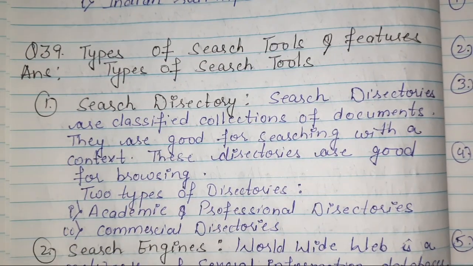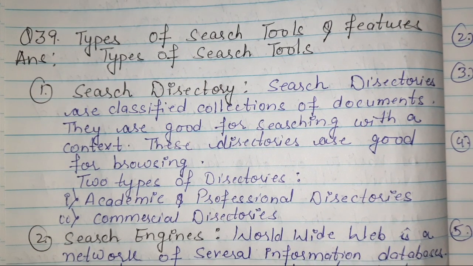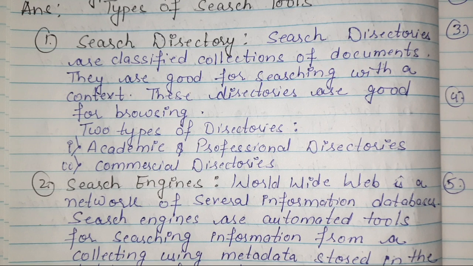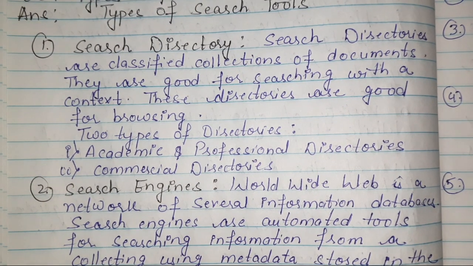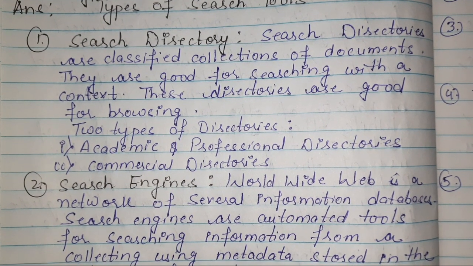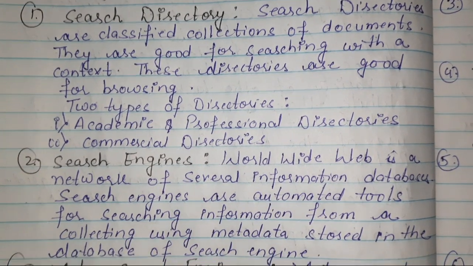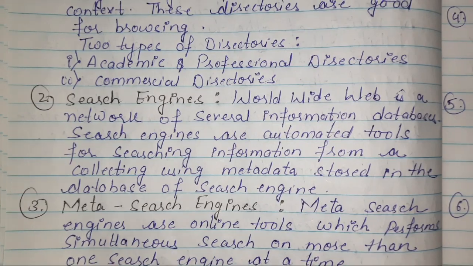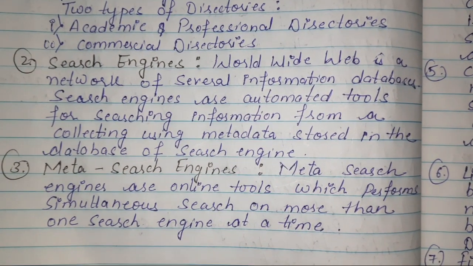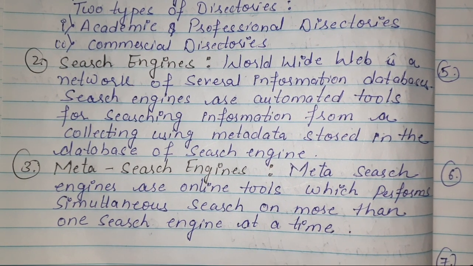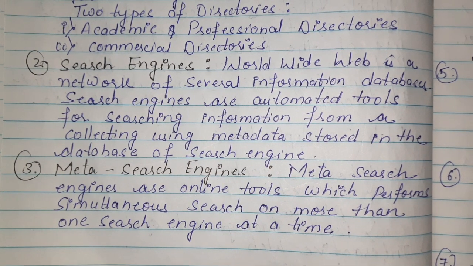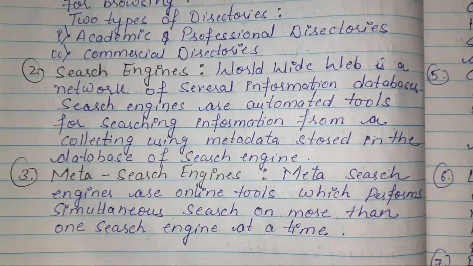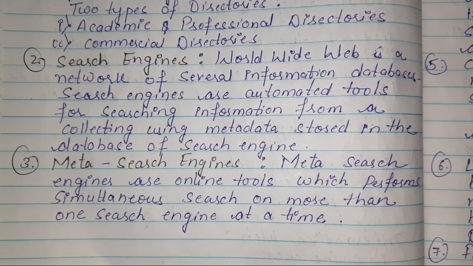Question number 39, types of search tool and features. Type of search tool: search directory. Search directories are classified collections of documents. They are good for searching with the context. These directories are good for browsing. Two types of directory: academic and professional directory, commercial directory. Search engine: World Wide Web is a network of several information databases. Search engines are automated tools for searching information from a collection using metadata stored in the database of the search engine.